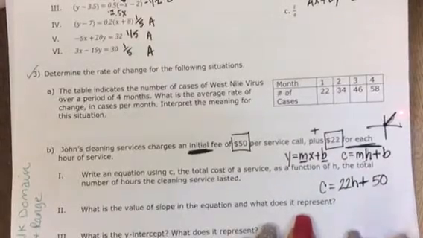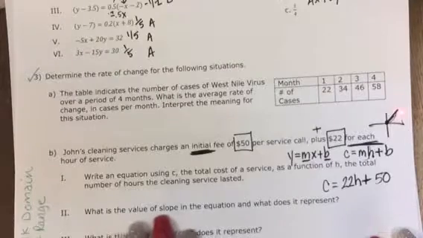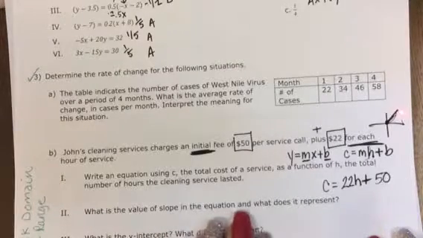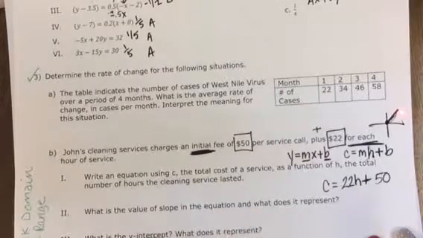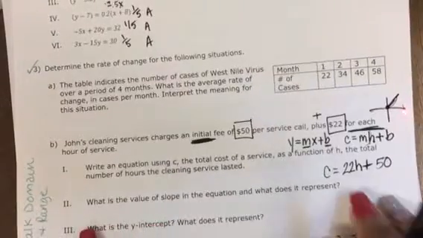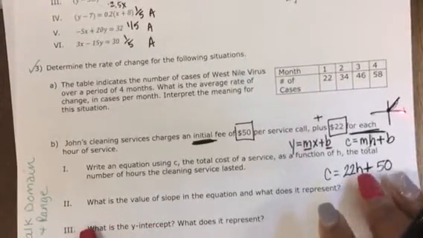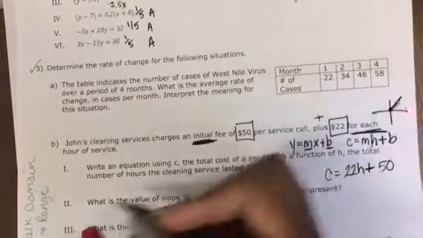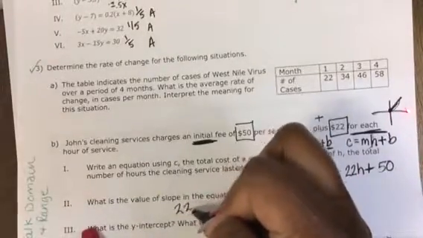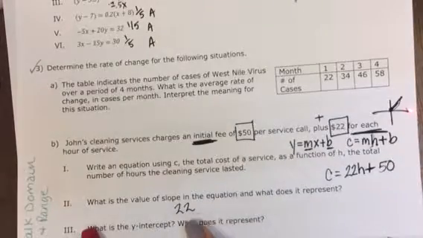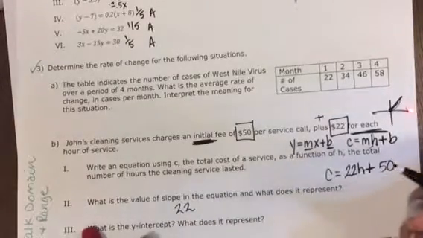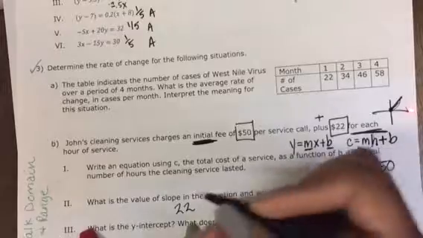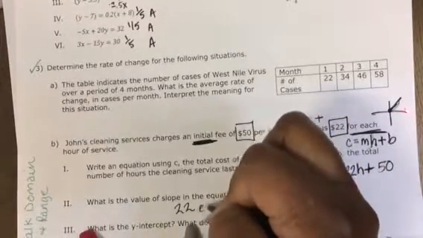Okay? So what is the value of the slope in the equation, and what does it represent? Well, the slope is next to the H, which is 22. And 22 represents the hours of service, or each hour of service.